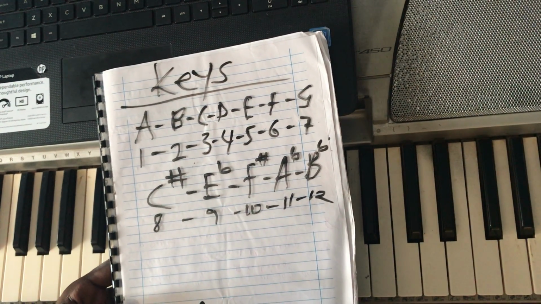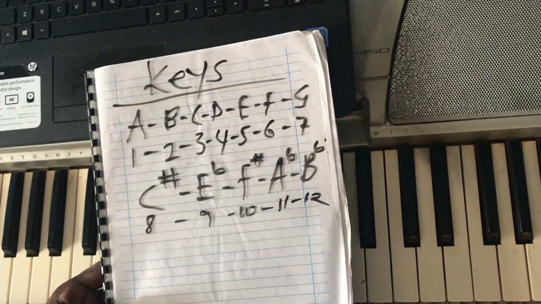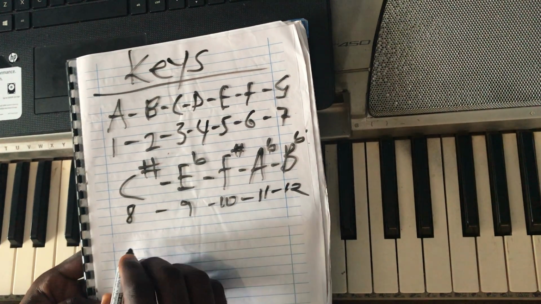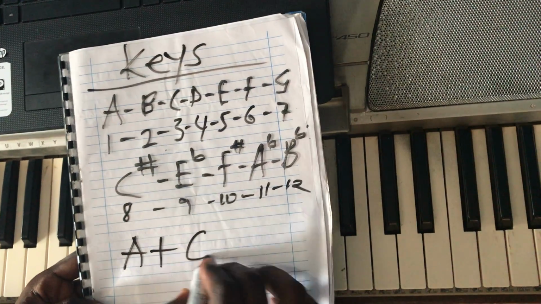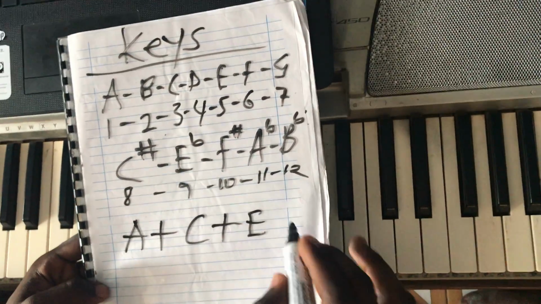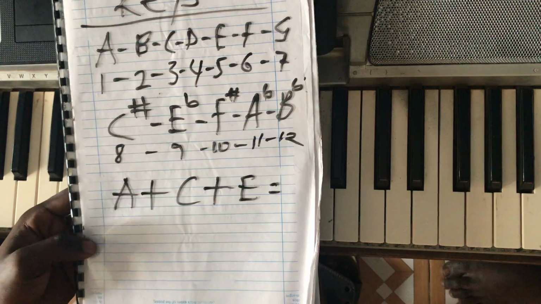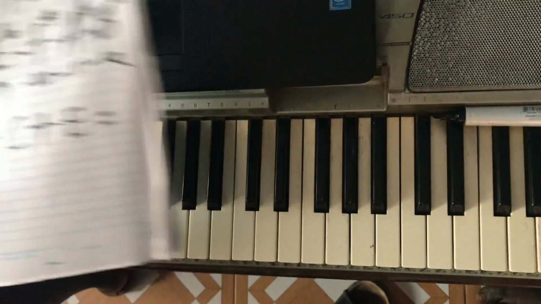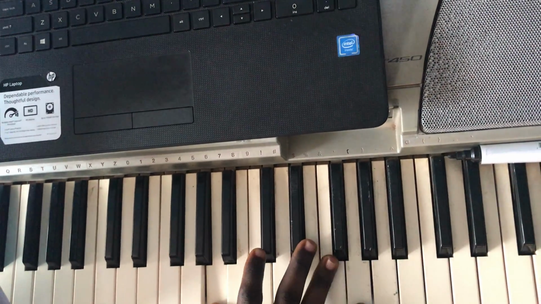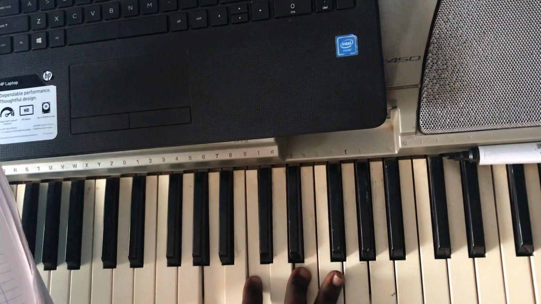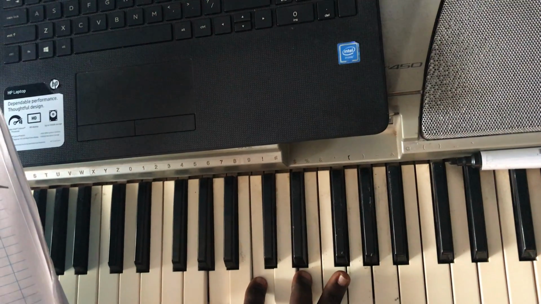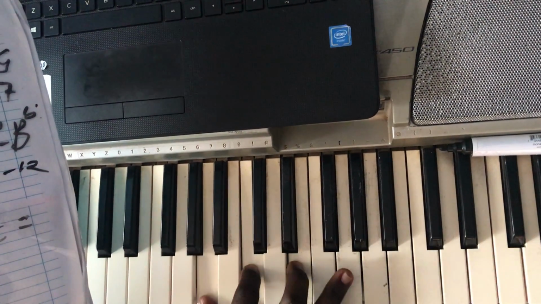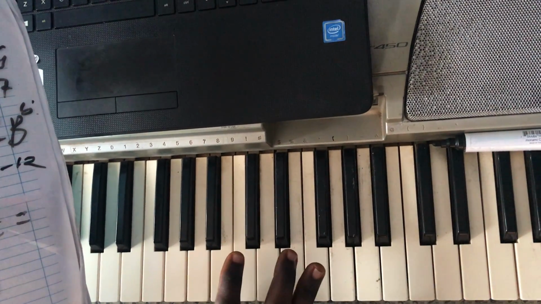I would even ask you to add A plus C plus E, and it will give you a certain chord. So let's check it here. A plus C plus E. It has given you this chord, and that is a certain chord in a certain key.